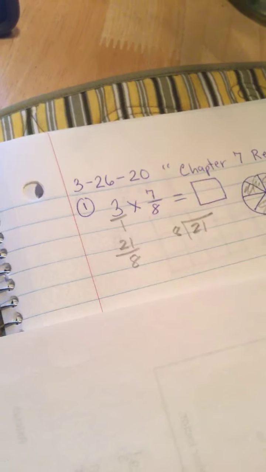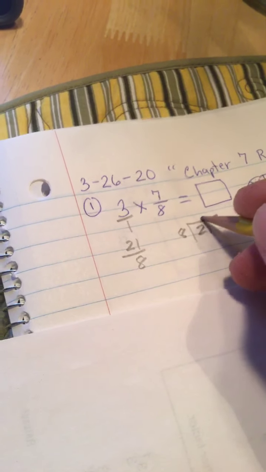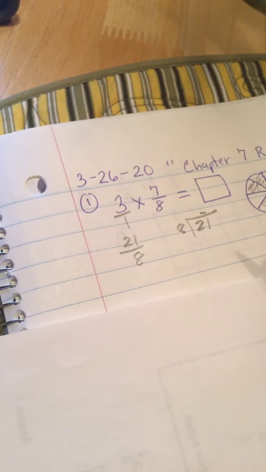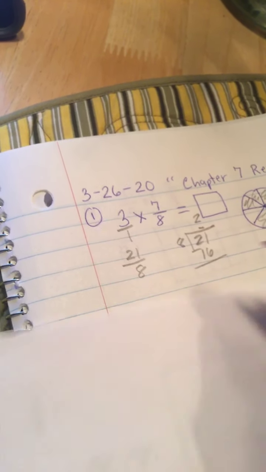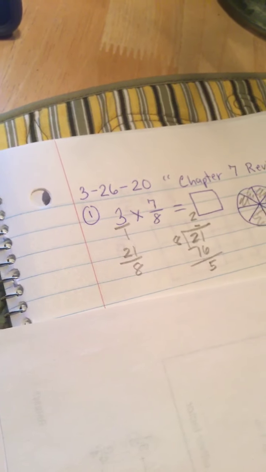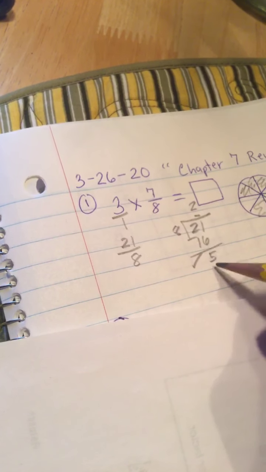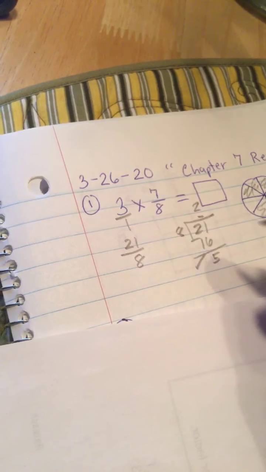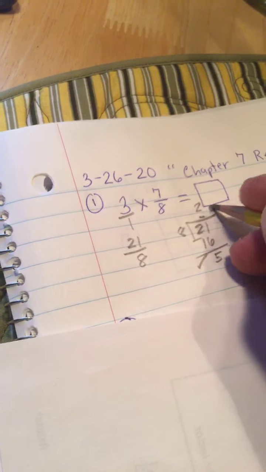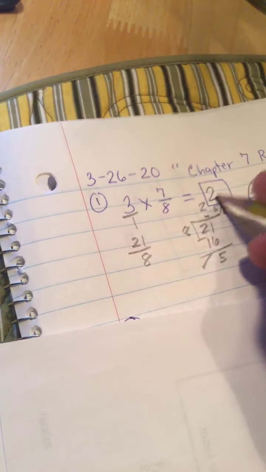Can 8 go into 2? No. Can 8 go into 21? Yes. So we're going to have a 1-digit answer. 8 times 2 is 16. 21 minus 16 is 5, because I can do that mentally. And is 5 less than 8? Yes. Since there are no digits to drop down, the 5 is my remainder. I write it as a fraction over 8. So 2 and 5/8 is my answer, and I put that right here.